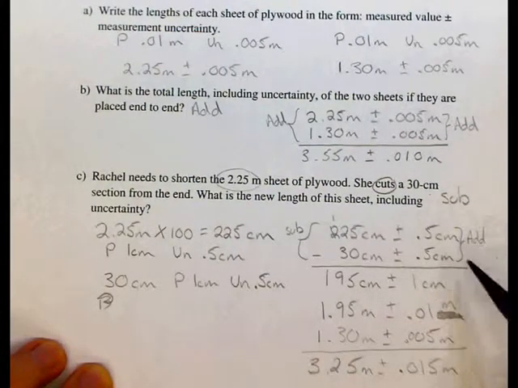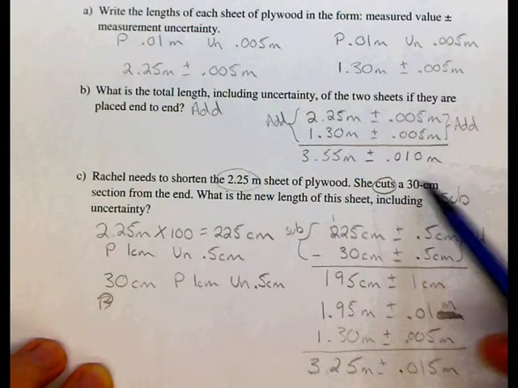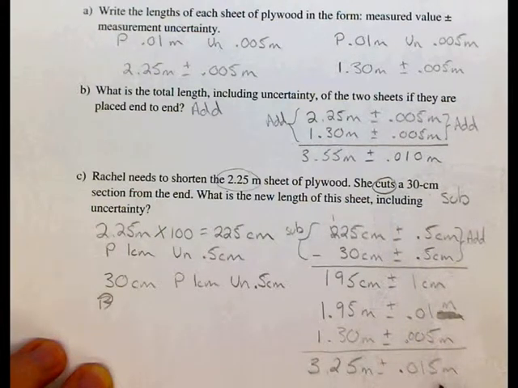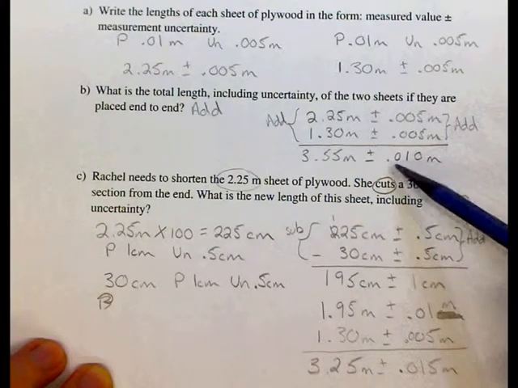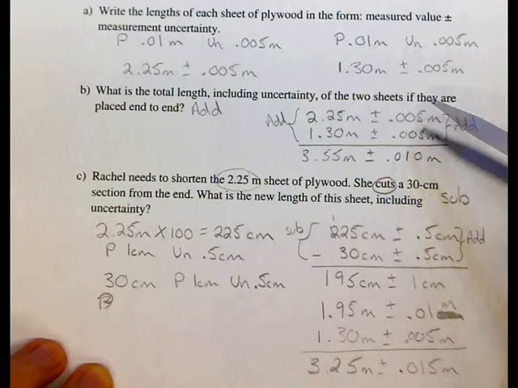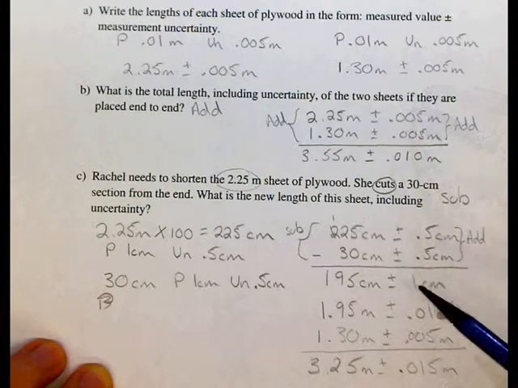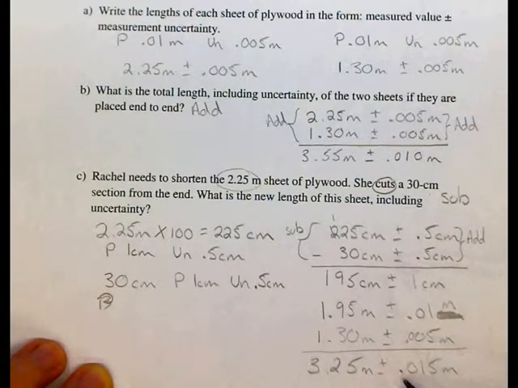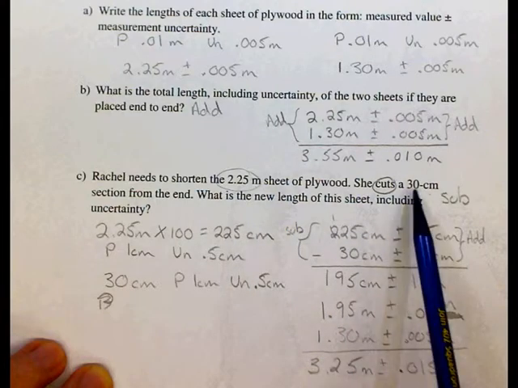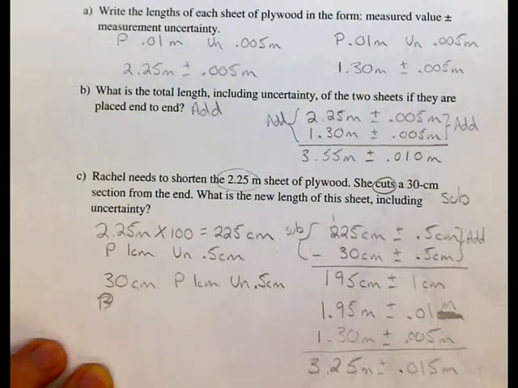So the more numbers I add, the more pieces I add together, the more cuts I make, my uncertainty will grow. In example B, my uncertainty was 0.01 meters because there were two pieces that I was dealing with. In example C, my uncertainty has grown to 0.015 meters because I've done 3 pieces, the original 2 plus the cut. So the more measurements you add together or subtract together, the greater your uncertainty will grow.